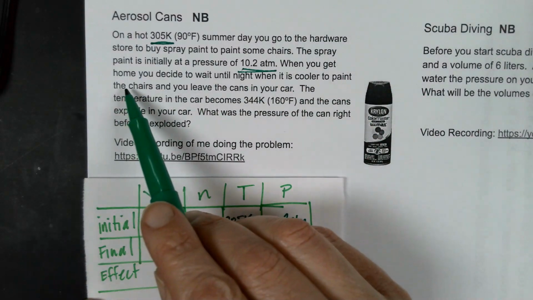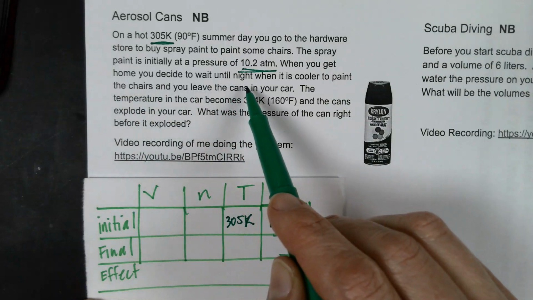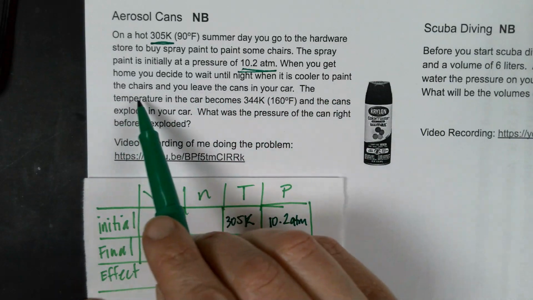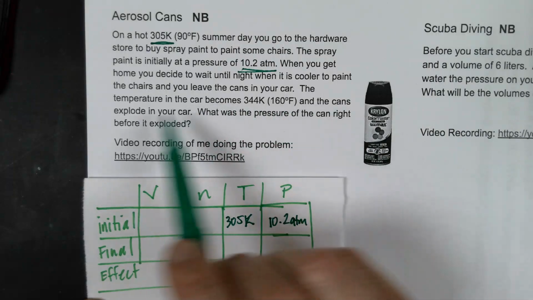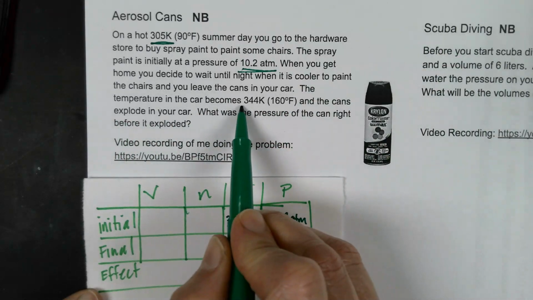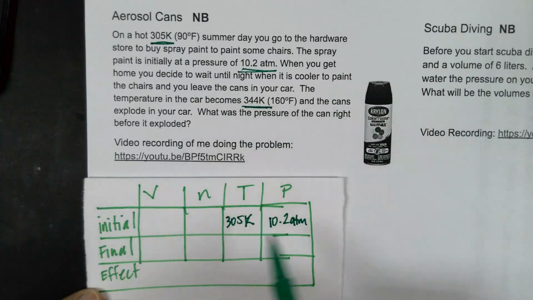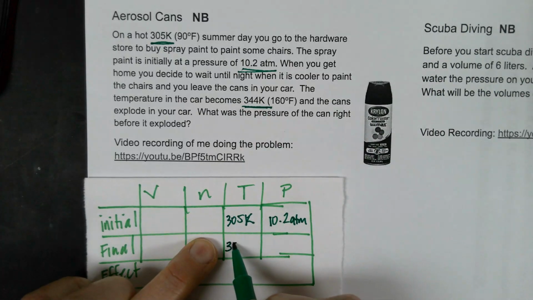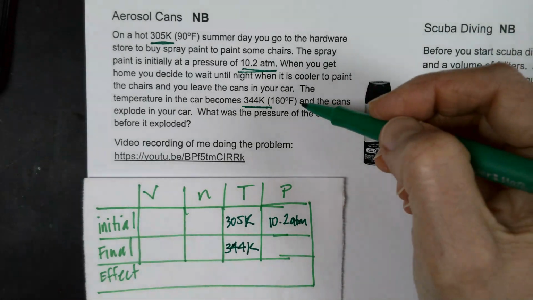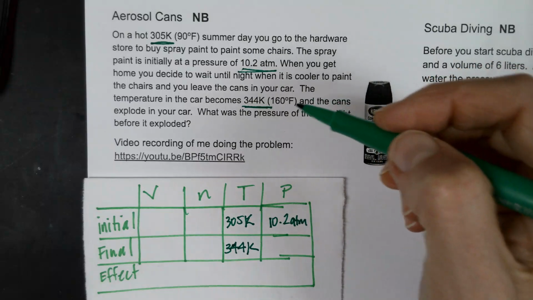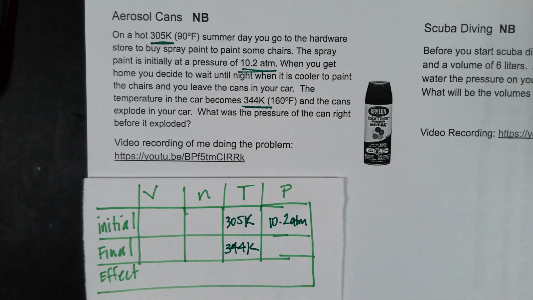When you get home, you decide to wait until night when it is cooler to paint the chairs, and you leave the cans in your car. The temperature in the car becomes 344 Kelvin, so 160 Fahrenheit, which your car can get even hotter than that.